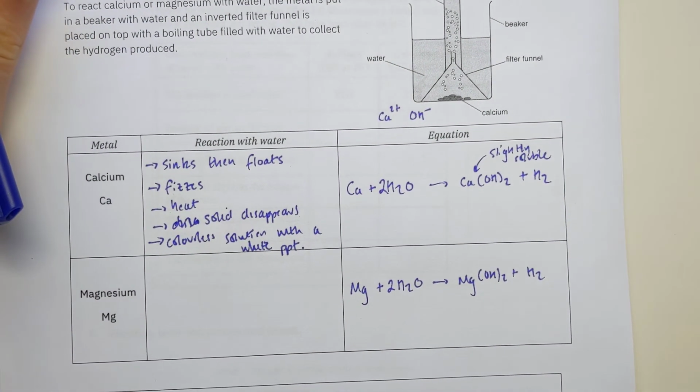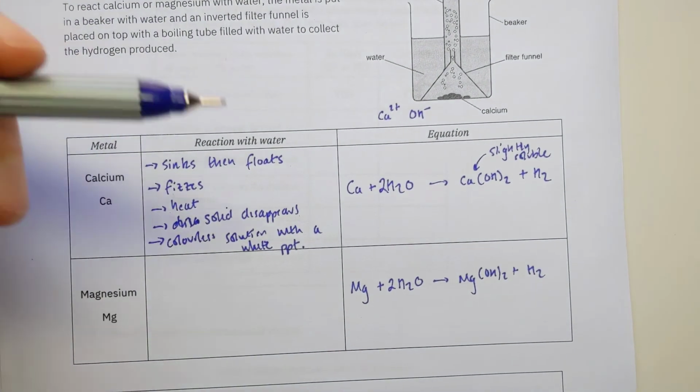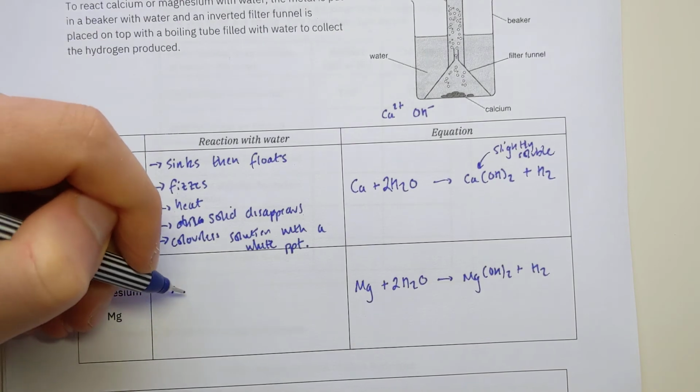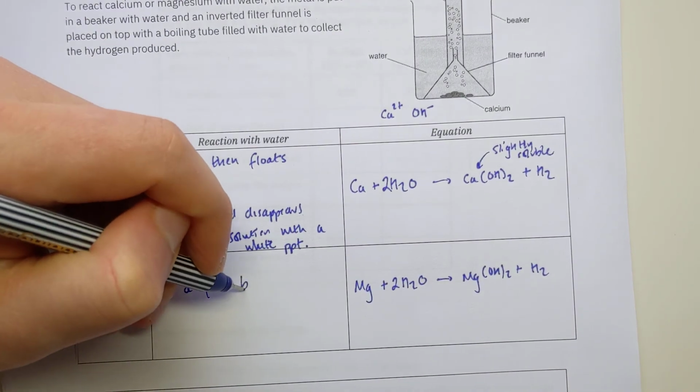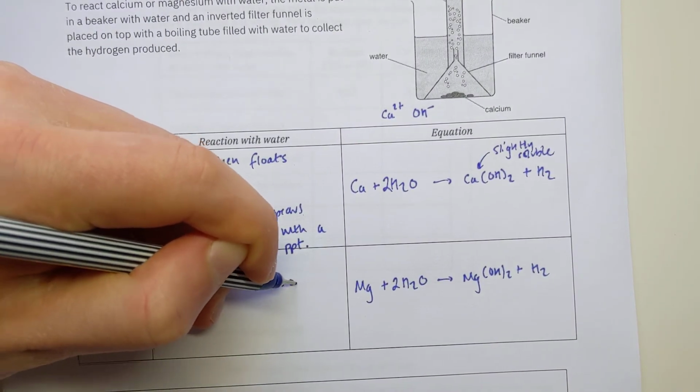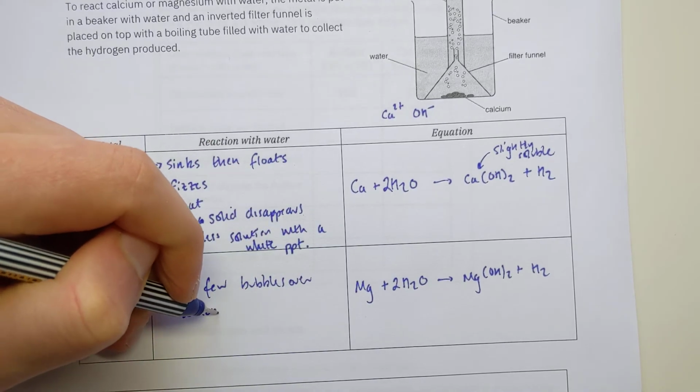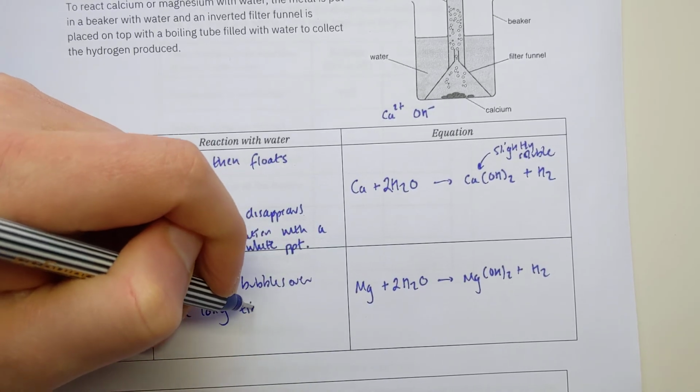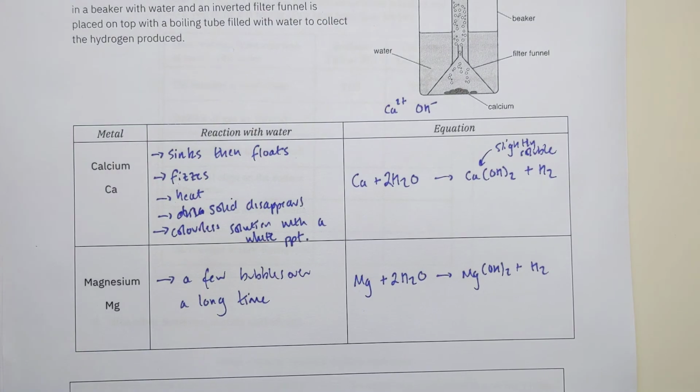Magnesium is a little bit easier to cope with. All you have for magnesium is that you get a few bubbles over a long time. So magnesium is our limit of what will react with cold water from our set of 8 metals in this reactivity series. It does technically react, so if you put a piece of magnesium in cold water and stared at it for about a week, you would occasionally see a bubble of hydrogen being produced. It's not very vigorous though.